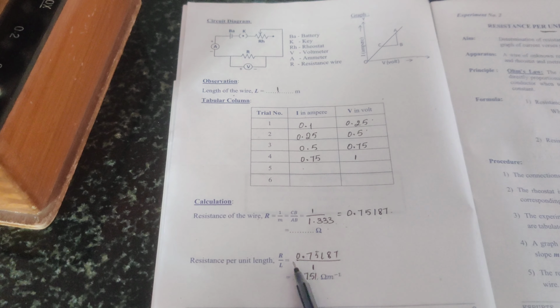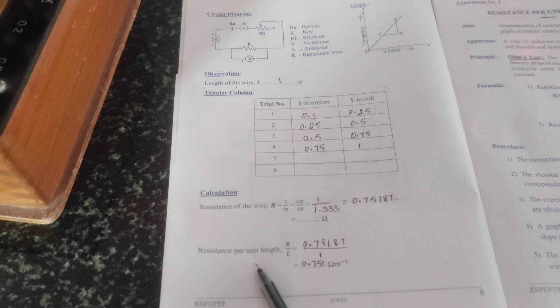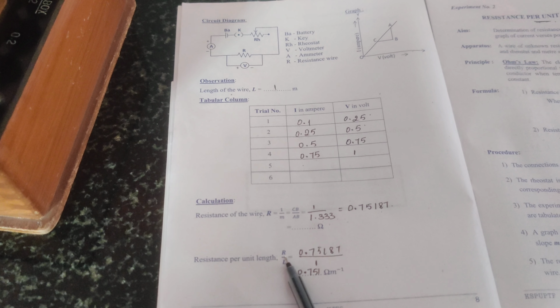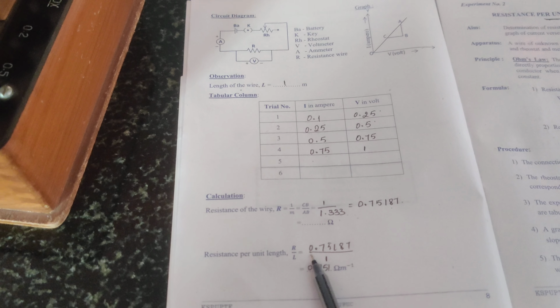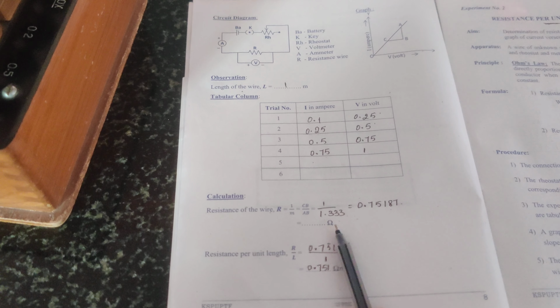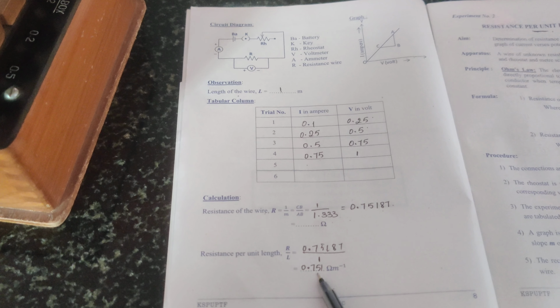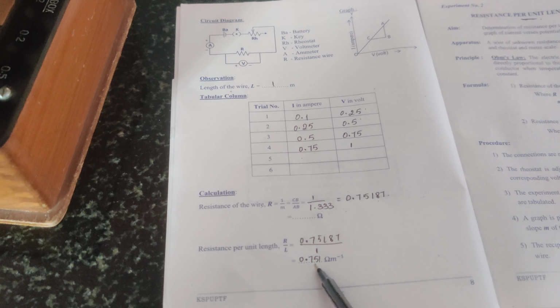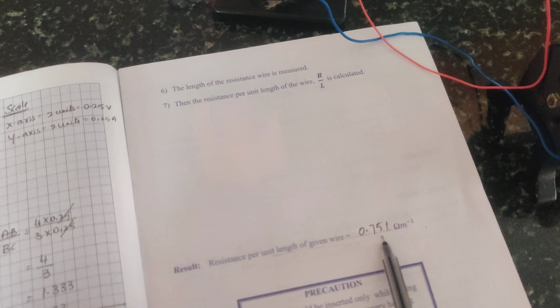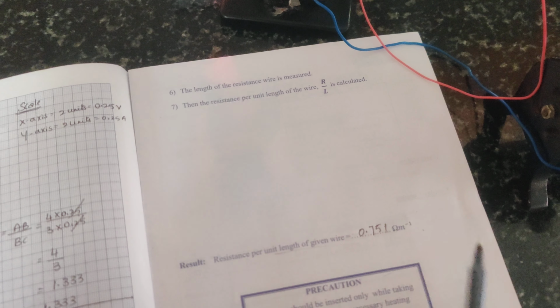The aim of the experiment is to find out the resistance per unit length. So resistance per unit length, R divided by L, is the resistance we got, 0.7518, divided by 1. Then I will get the answer 0.751. So this is the final answer, 0.751 ohm per meter.